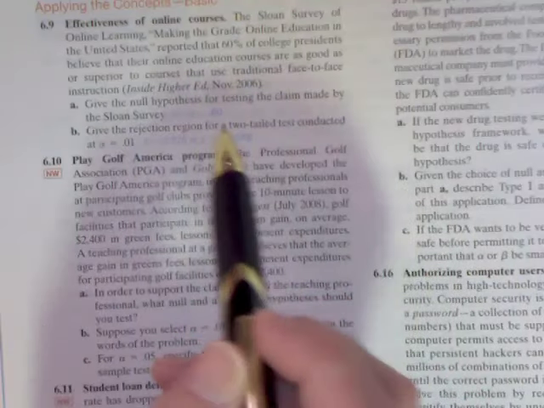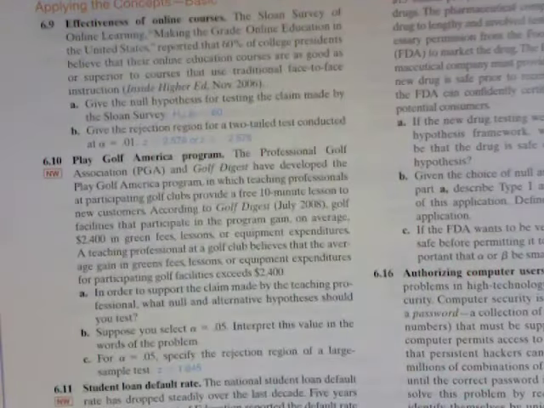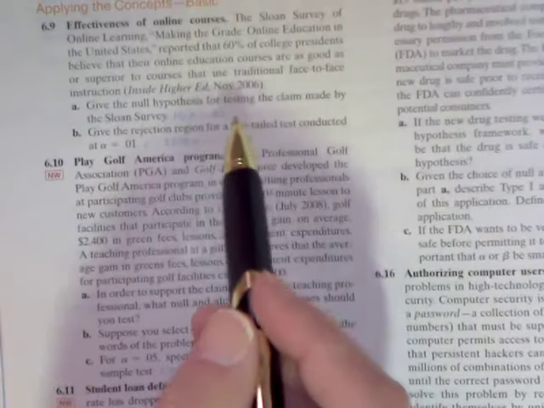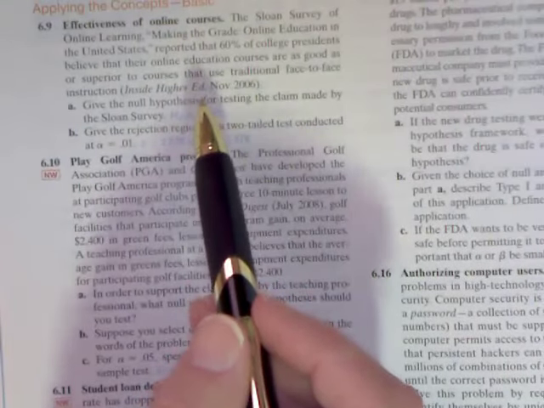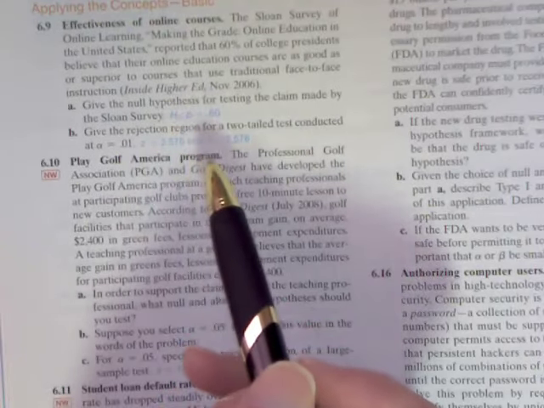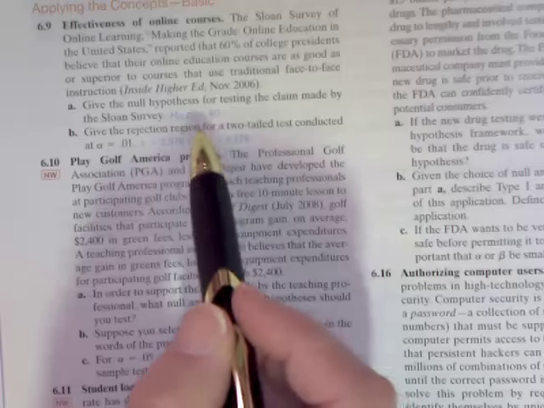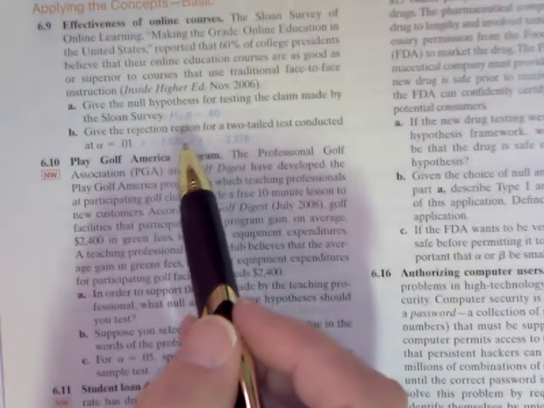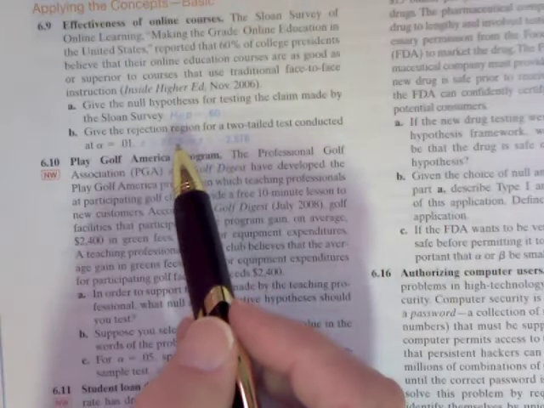Give the null hypothesis for testing. So the null hypothesis is that it's 60%, and we want to prove that no, it's not 60%. The alternative is no, it's not. It's either less than 60 or greater than 60.